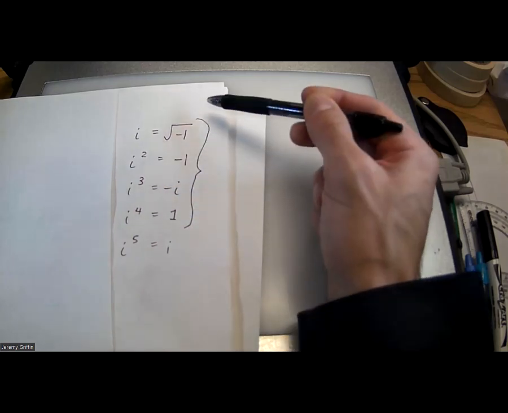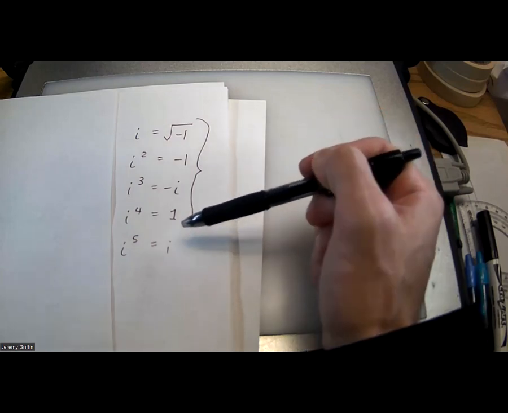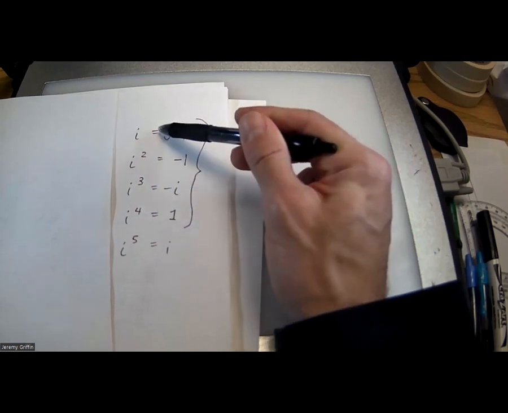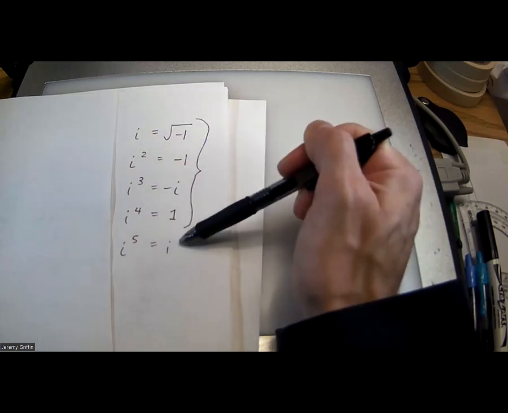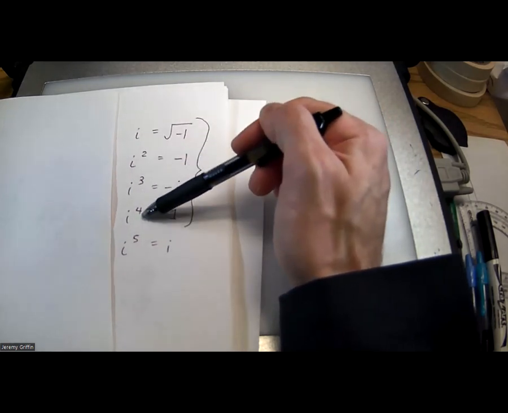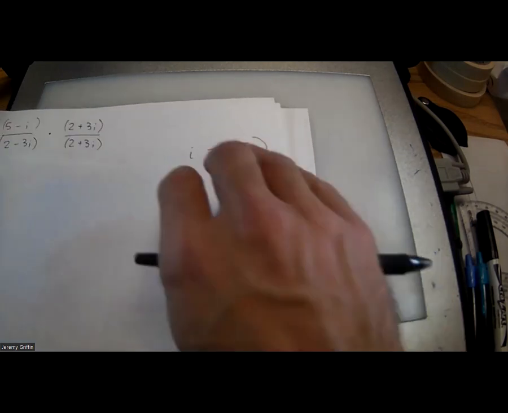I to the 4 is like i squared times i squared, which is +1. And notice to put a curly bracket around this because this is your 4-part cycle. Because if you go to i to the 5, it's like i to the 4 times i, which is just 1 times i, which is just i, right? So this is all i to the 5, i to the 6, i to the 7, i to the 8, i to the 9, i to the 10, right? 4-part pattern. You don't need all that for this problem, but good to know for tomorrow.